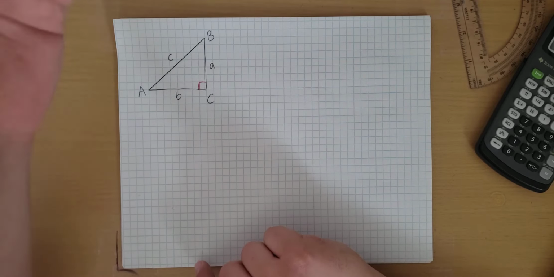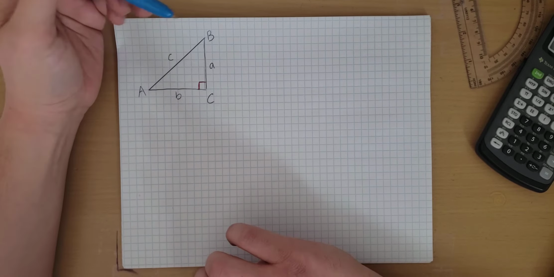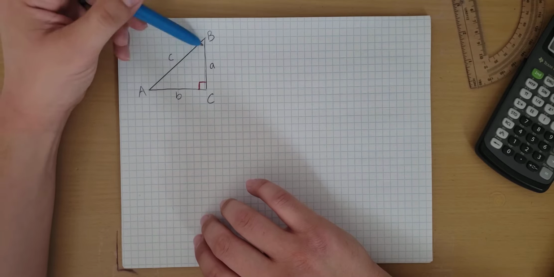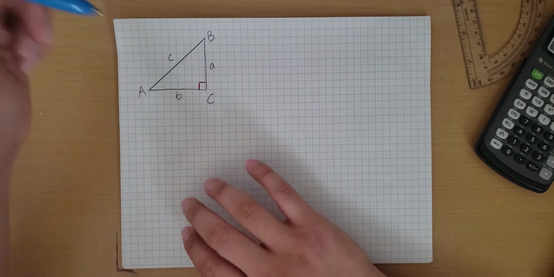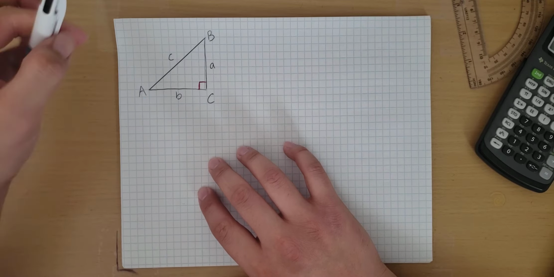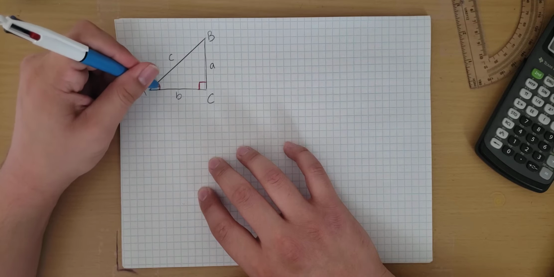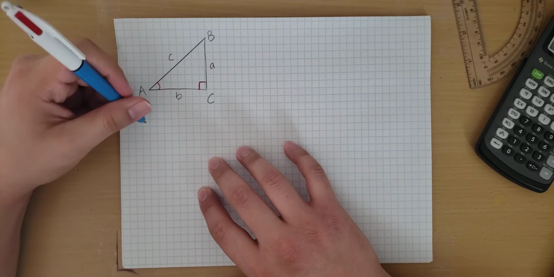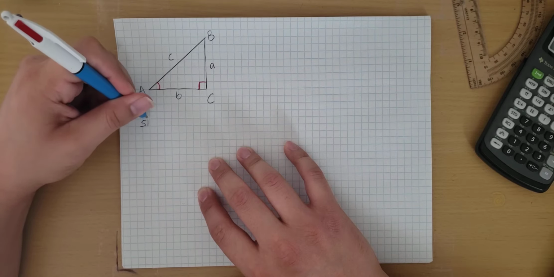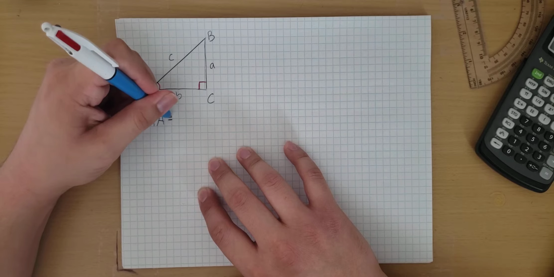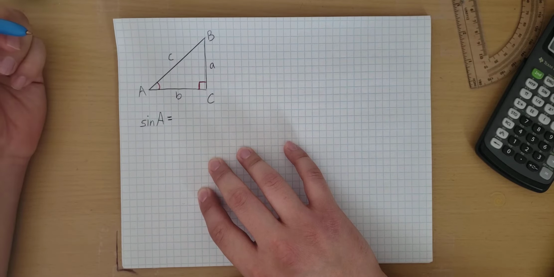Okay, now how does this work out? Well, first we have to remember how sine and cosine of the two angles relate to one another. We'll just use one example. All right, so we're looking at angle A. Let's use sine. So the sine of angle A we know is opposite divided by hypotenuse.